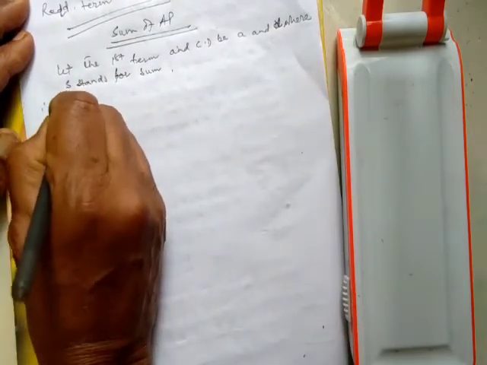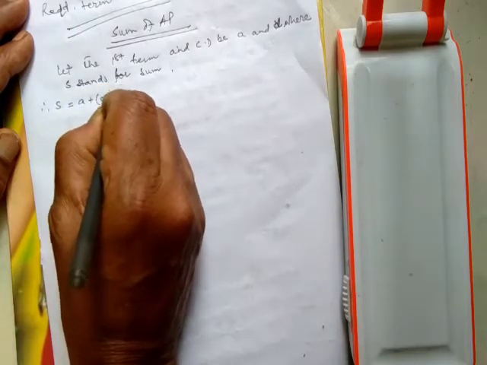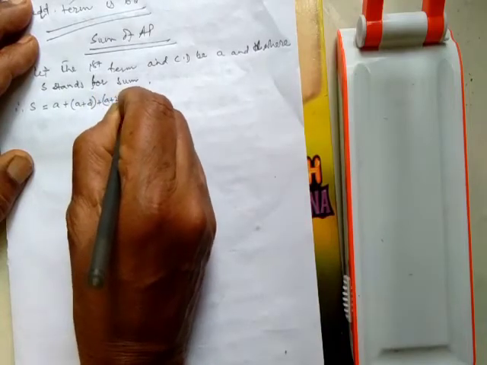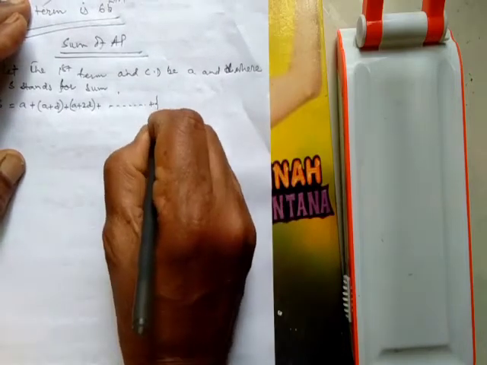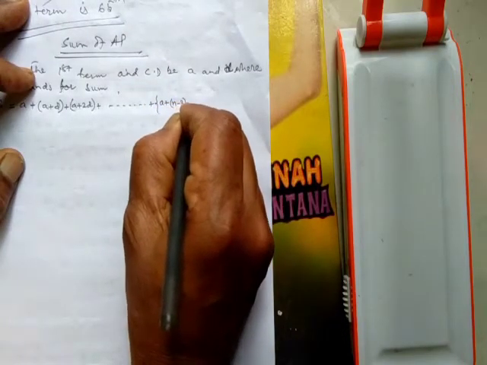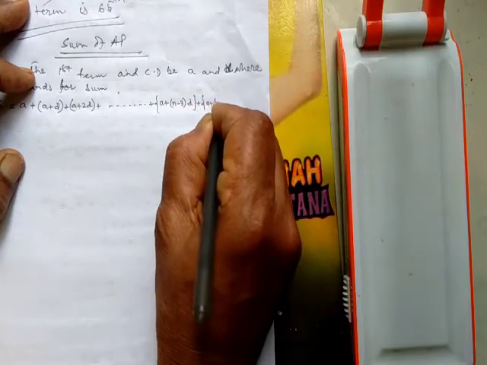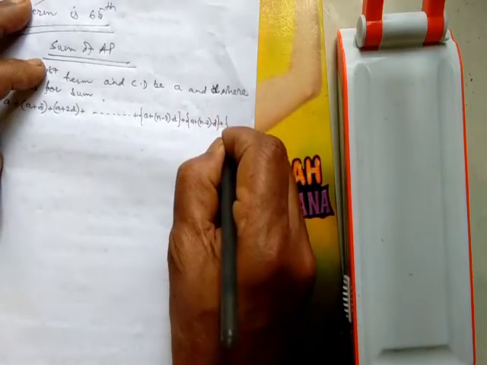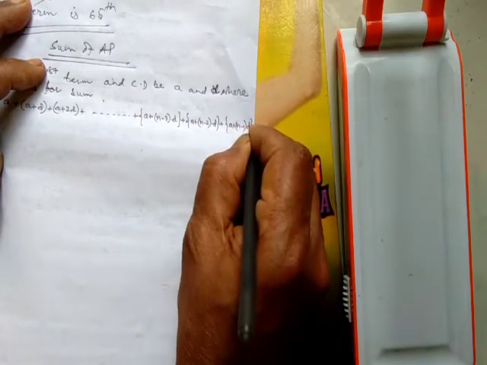Therefore, S is equal to the first term plus second term plus third term plus, like this it goes, A plus n minus 3 into d plus A plus n minus 2 into d plus A plus n minus 1 into d.